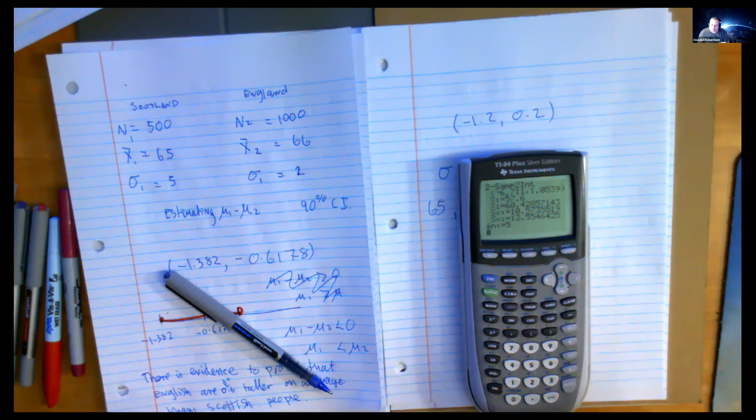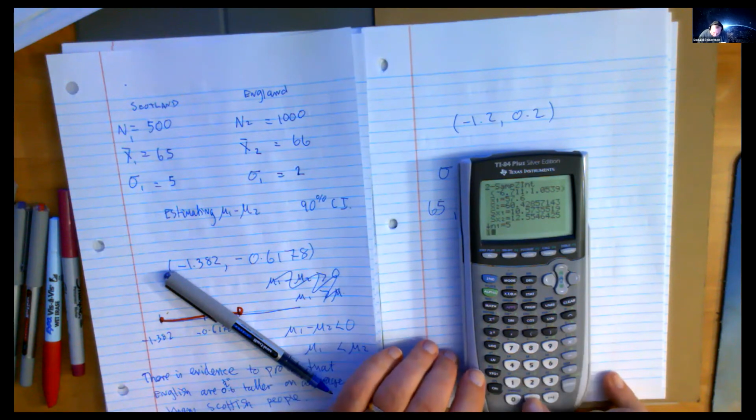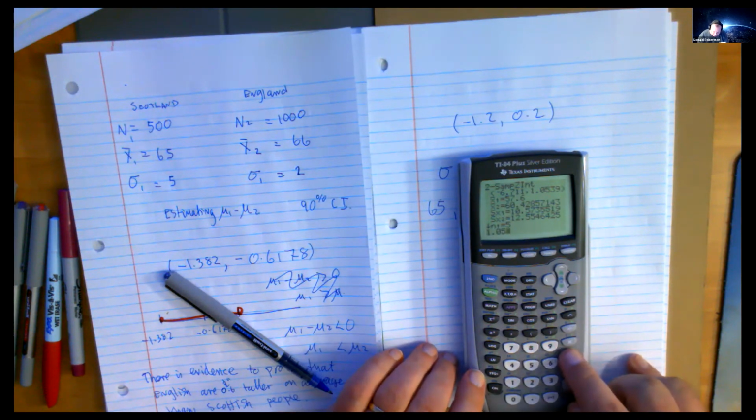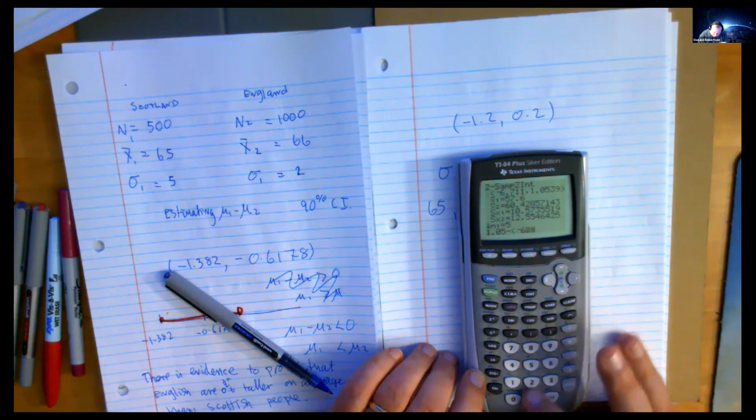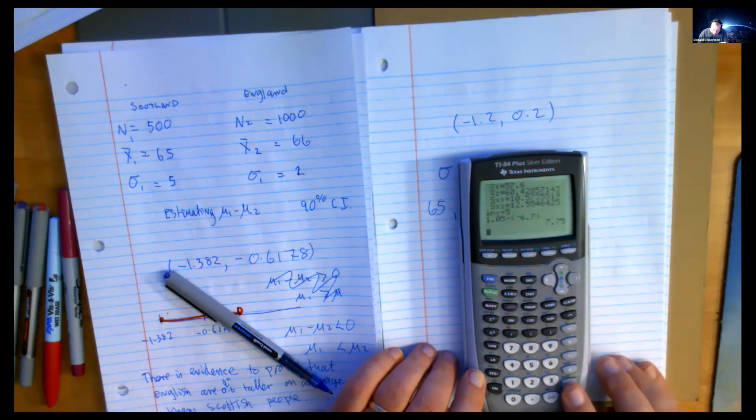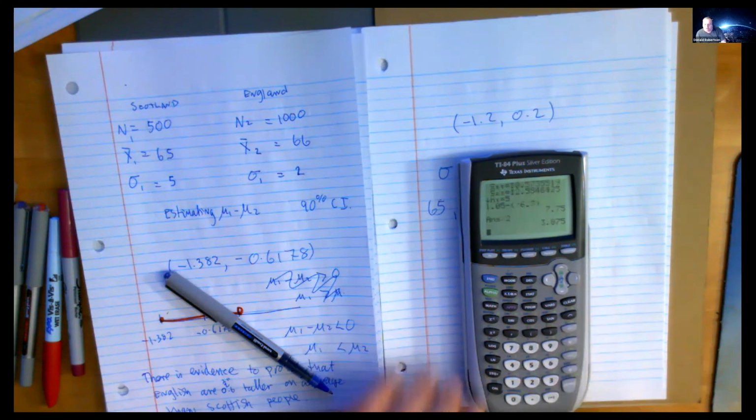So I'm looking at this number here. It looks like 1.05 take away negative 0.67. So 1.05 subtract bracket negative 0.67, and that's that guy. Then you divide it by 2. And so the answer is about a margin of error plus or minus 0.86.